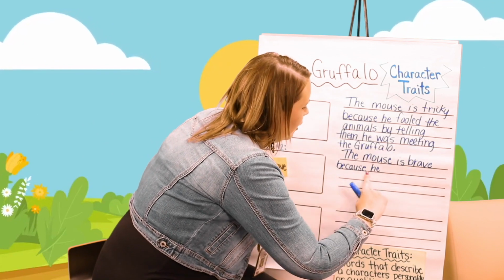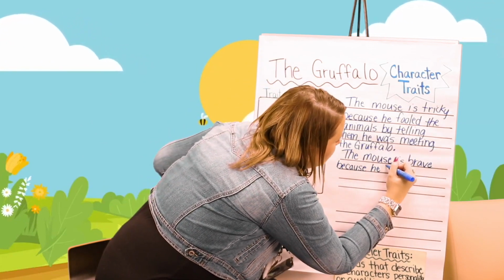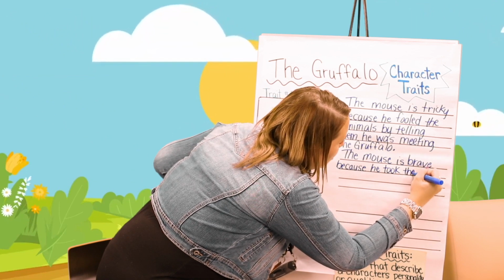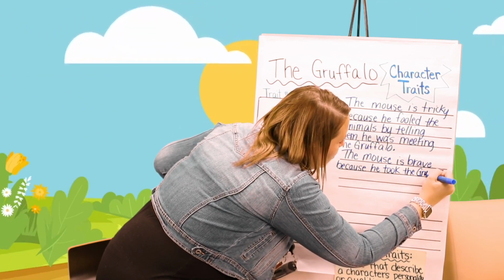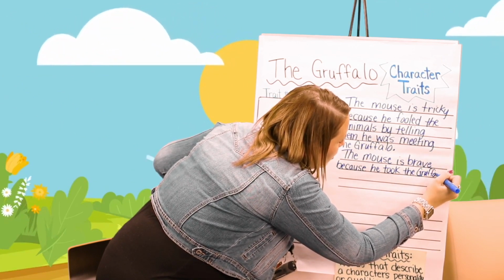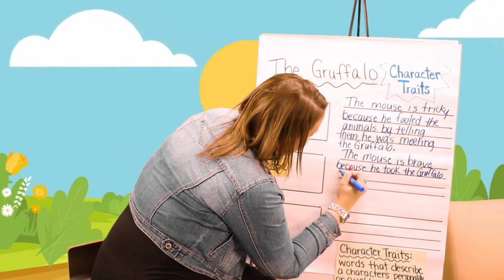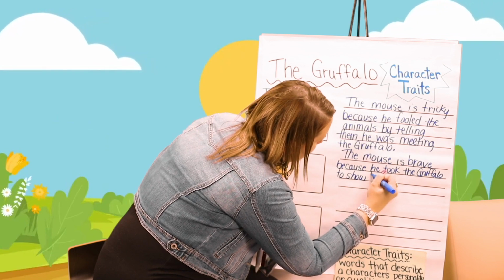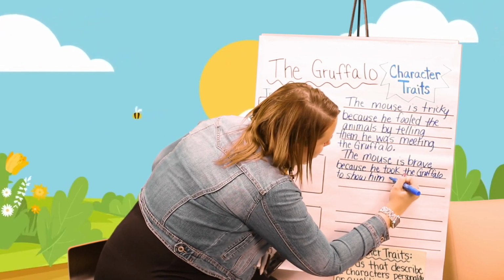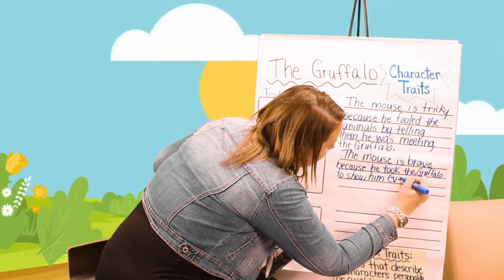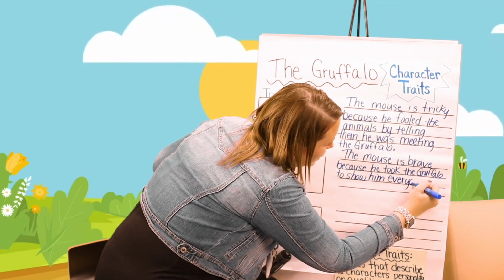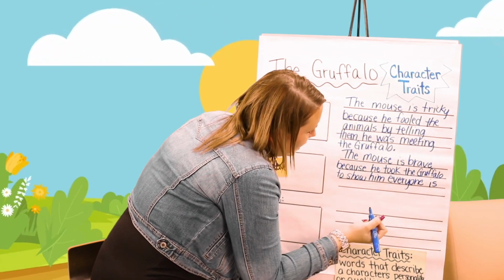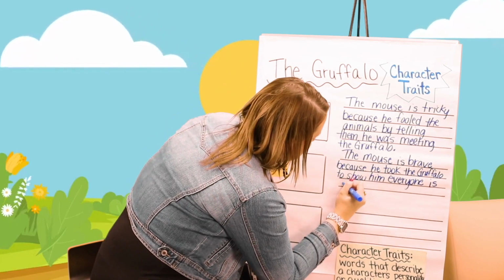The mouse is brave because he took the Gruffalo to show him everyone. Remember, he said everyone is afraid of me. And you can use that because it's from your text. Everyone is afraid of me.